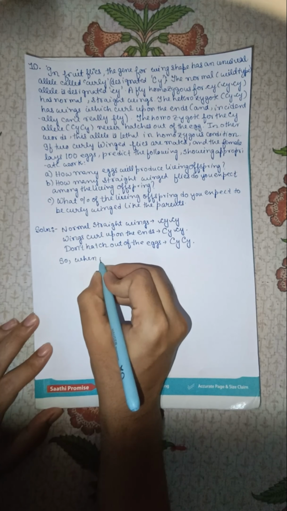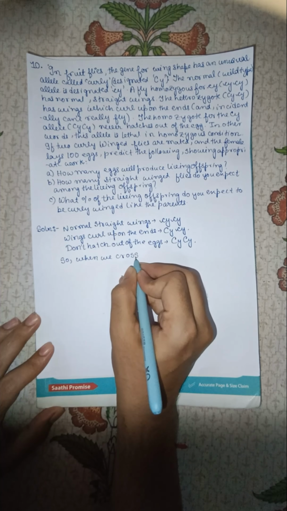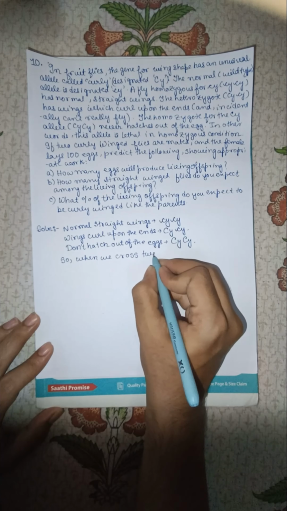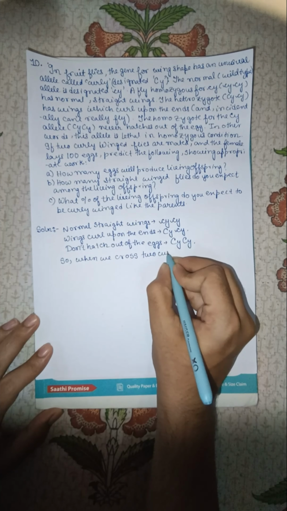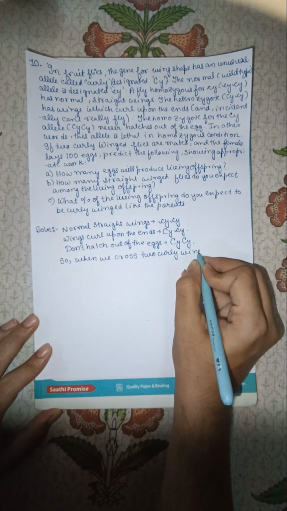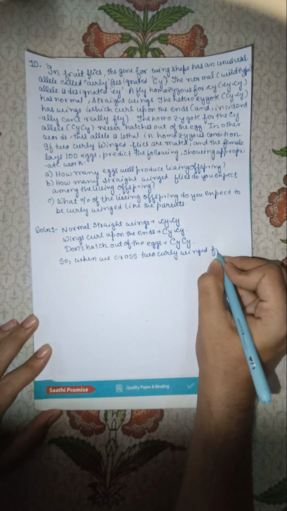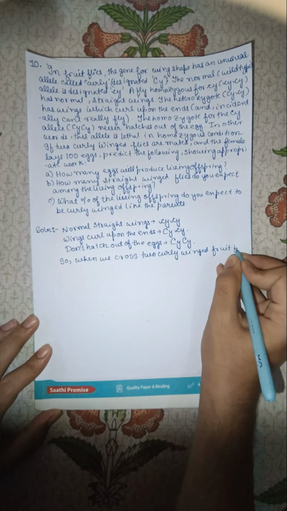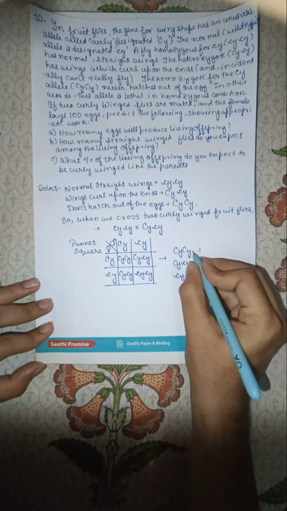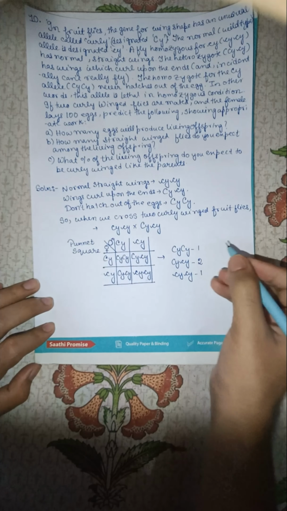And when we cross two curly winged fruit flies, that is capital CY small cy cross capital CY small cy, we draw the Punnett square and figure out the genotypic ratio of the offsprings, which comes to be 1:2:1.